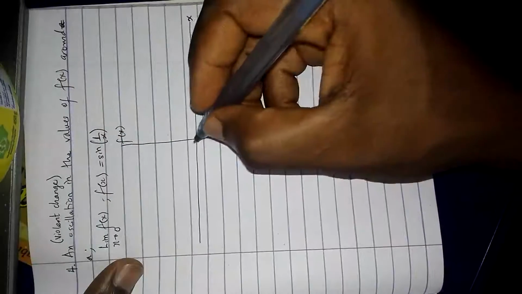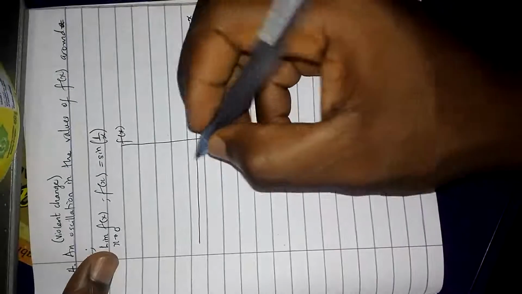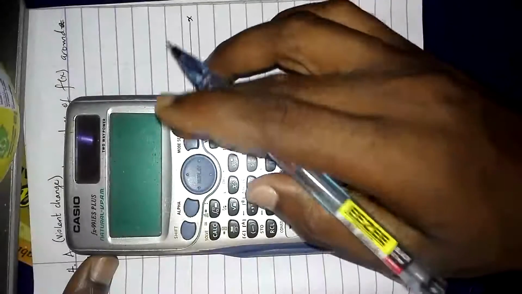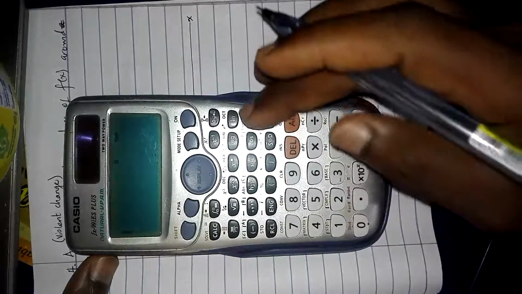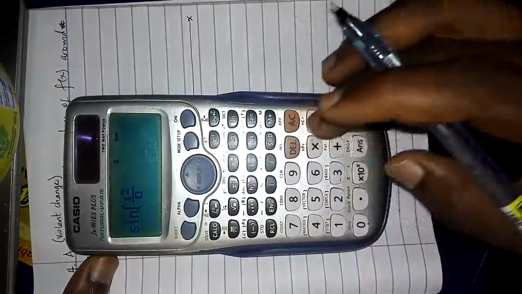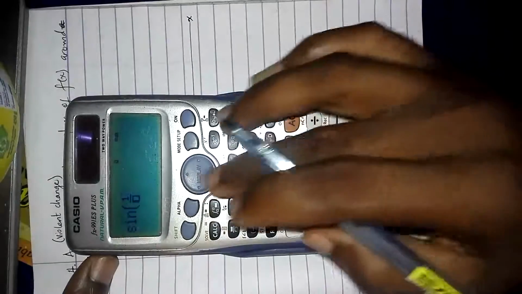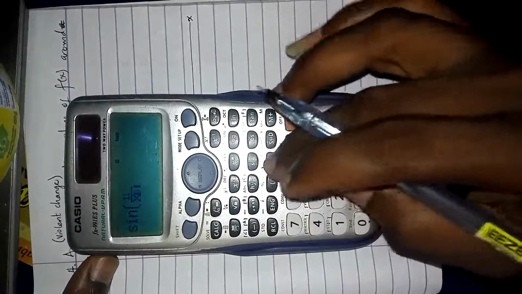You have x on this axis, and f of x on this axis. We're interested in the behavior of this function around 0. For instance, if you use something like 0.5, you're going to have sine of 1 divided by x.